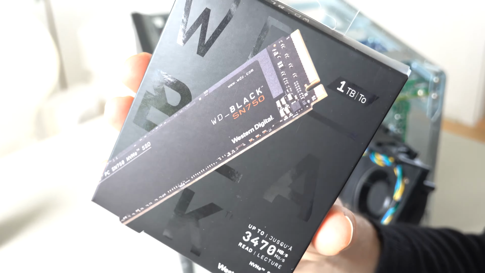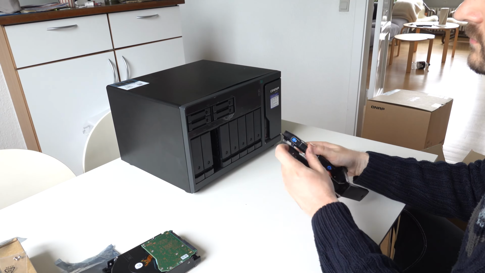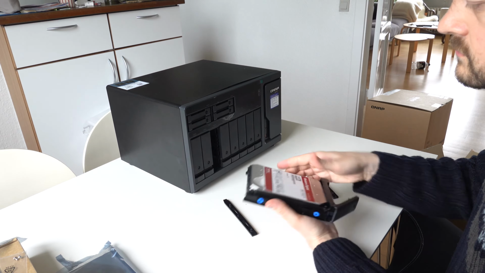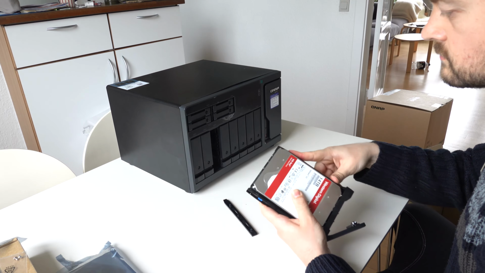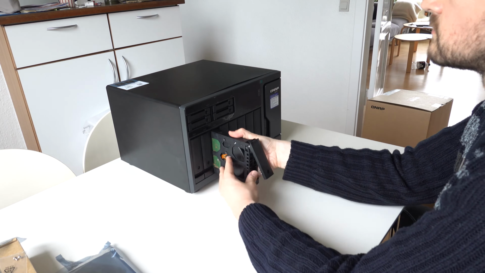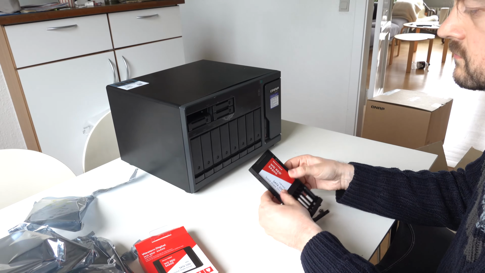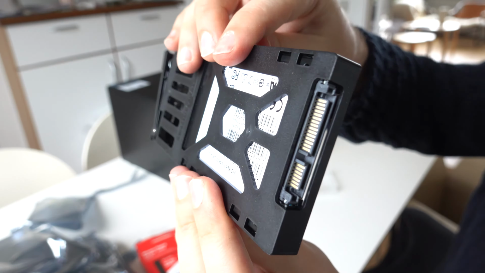All these SSDs are high performance and also built for a NAS environment. The hard disks are very easy to plug in. You just take out the base, unlock them and put in the hard drive. Make sure to turn it the right way, lock the bay and just slide it back in, and it is equally easy with the 2 Western Digital SA500 SSDs.